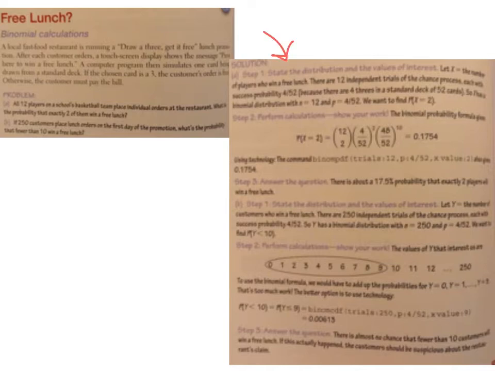You state your distribution and your values of interest. So in part A here, X is my number of players who win a free lunch. All right, that's my value of interest here. I have 12 independent trials of the chance process, each with a success probability of 4 out of 52. And so it's a binomial distribution with n equals 12, probability equals 4 out of 52, and I want to find P, the probability of X equaling 2. That's my distribution, my trials, the fact that it's independent, my value of interest.